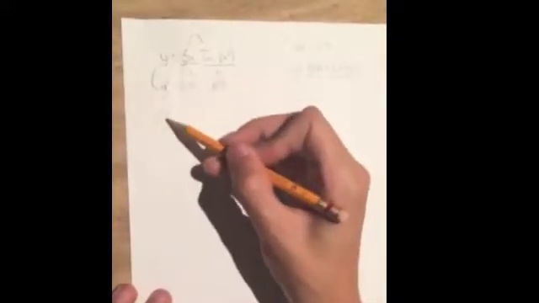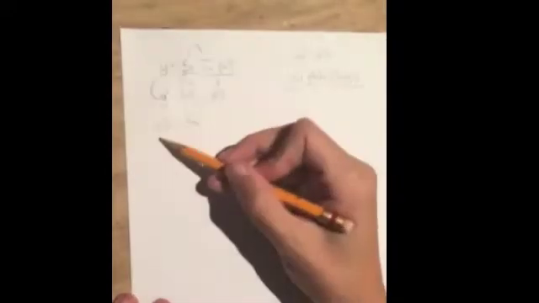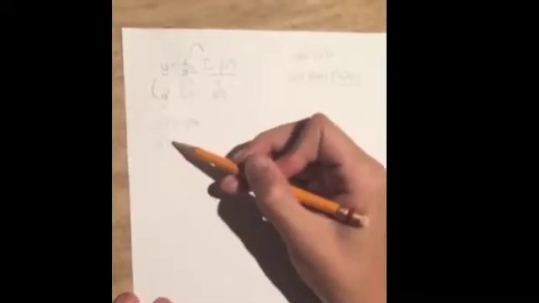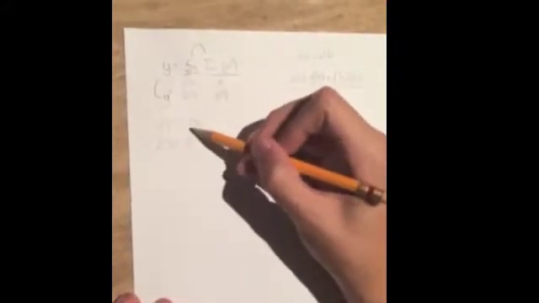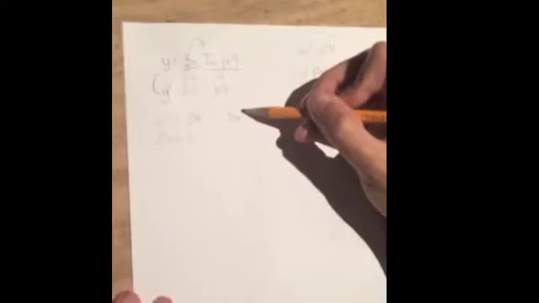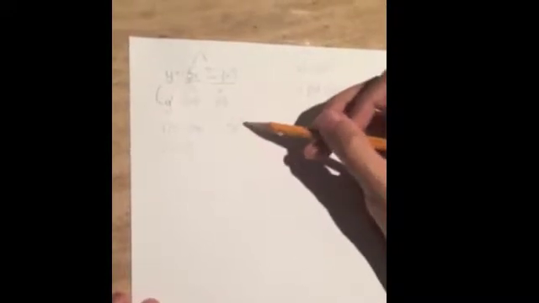Now we have f of x, which is 5x. F prime of x is easy, it's just 5. To get the derivative of f of x is very simple. We have 5x to the first power. We're going to pass the 1 multiplying and we're going to subtract 1 from the exponent.